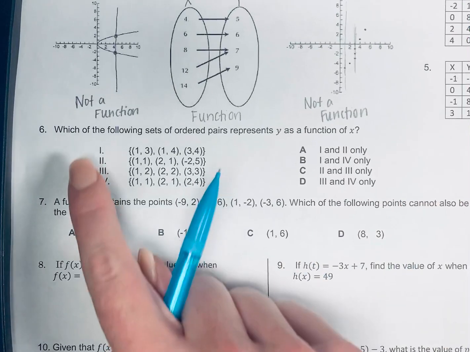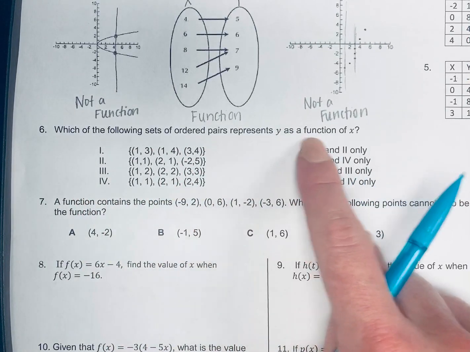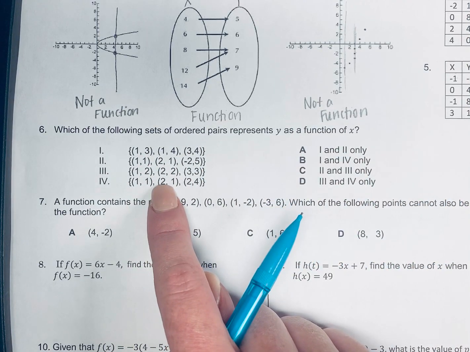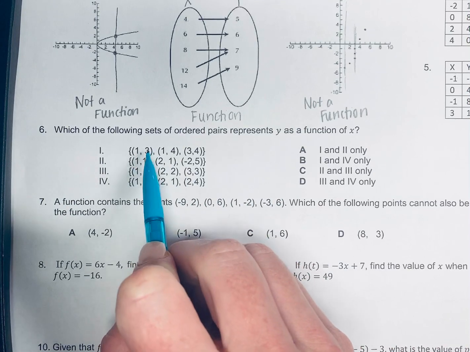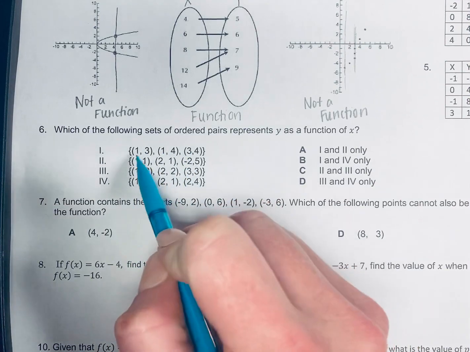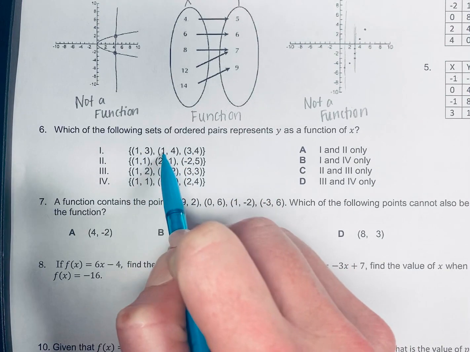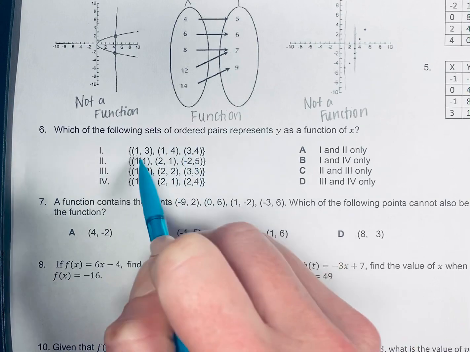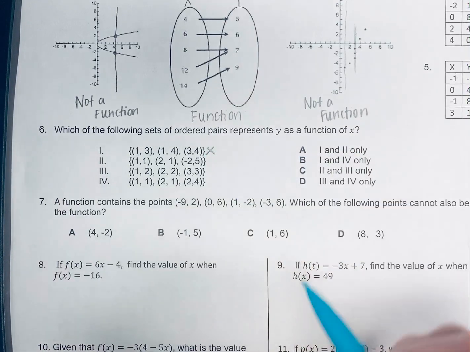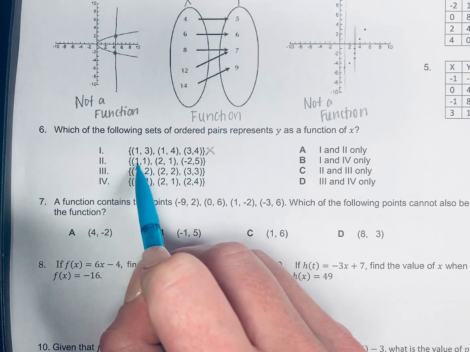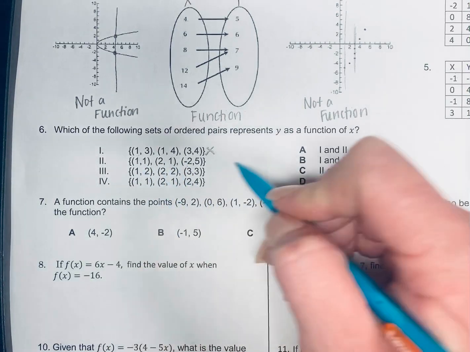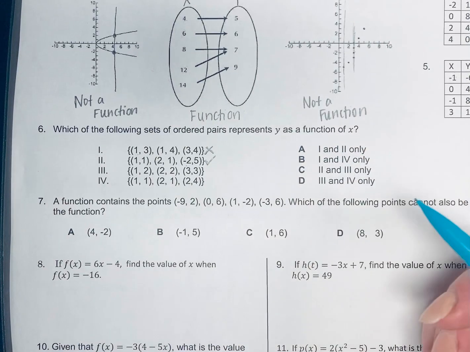Okay, number 6, it asks which of the following sets of ordered pairs represents y as a function of x. So same thing, we want to see if any of these sets of ordered pairs are a function or not. So if you remember, in an ordered pair, the first number is x and the second number is y. So you just want to go through and check all the x values. So if the 1 is an x value, the 1 is an x value, and the 3 is an x value, we see that the x repeats, which makes this first one not a function. I'm just going to X it out. The second one here looks like I have a 1, a 2, and a -2. None of those repeat, so I'm going to put a little check mark because that is a function.